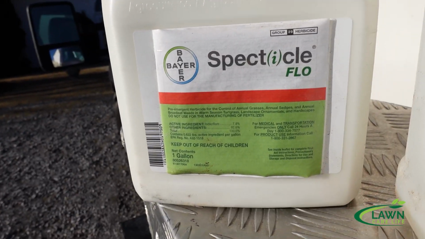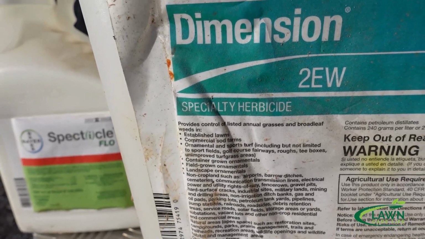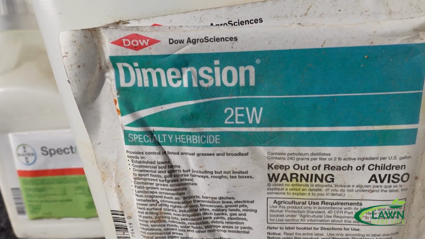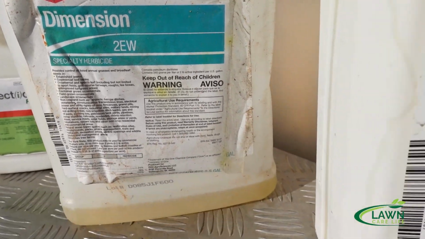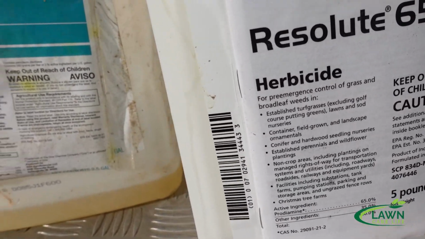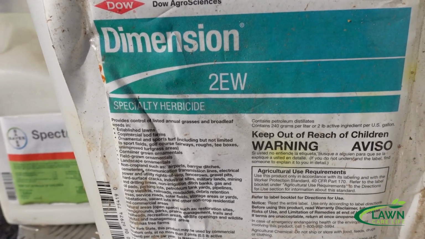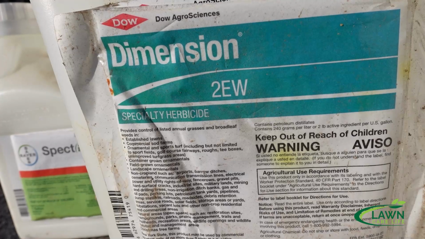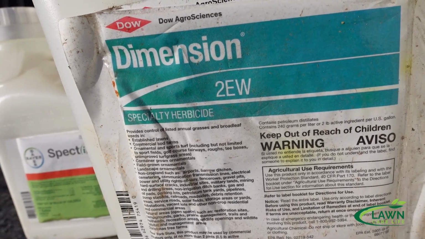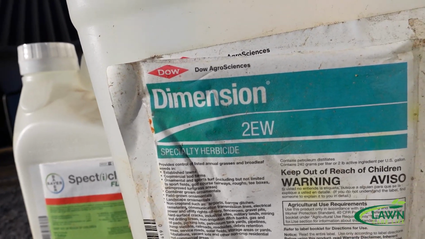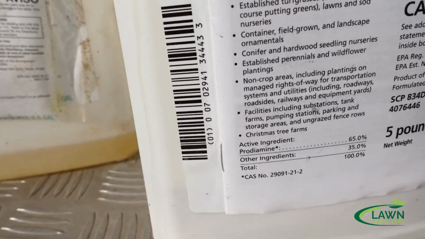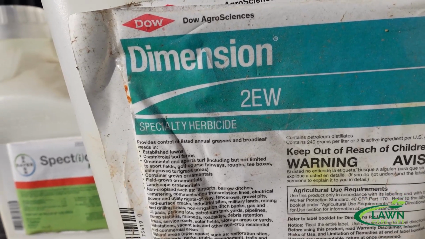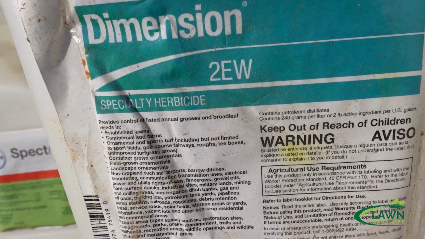Now, let me say this on the Dimension, I don't use it at all on my existing customers, because if I get that Prodiamine out on time, then I don't really feel it's necessary to use a more expensive product like Dimension. There shouldn't be any crabgrass if I get my Prodiamine out on time. So why would I go in there with a more expensive product? I've already controlled it with a very effective product like Prodiamine.